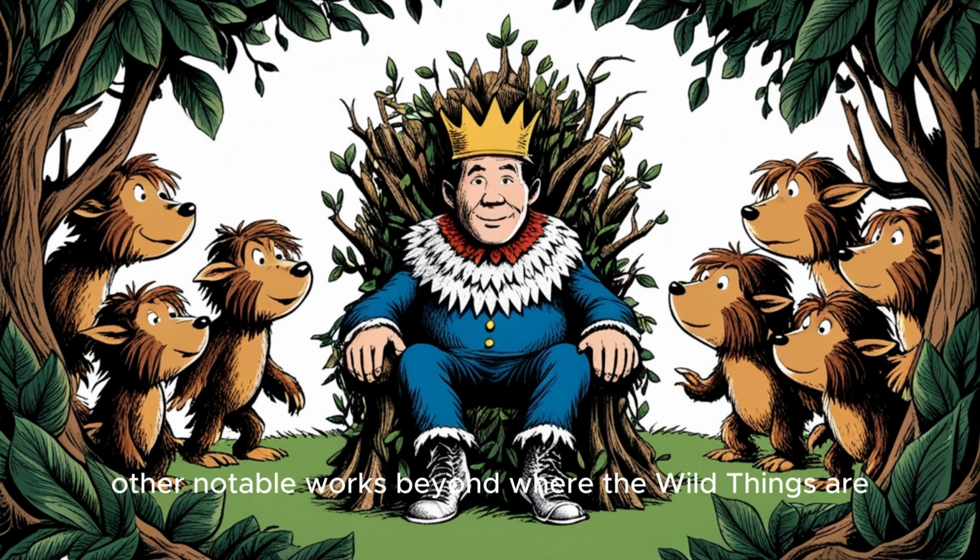Other notable works beyond Where the Wild Things Are. Sendak created numerous other acclaimed works, including In the Night Kitchen, 1970, and Outside Over There, 1981. These books, like Where the Wild Things Are, explore themes of imagination, fear, and the complexities of childhood.